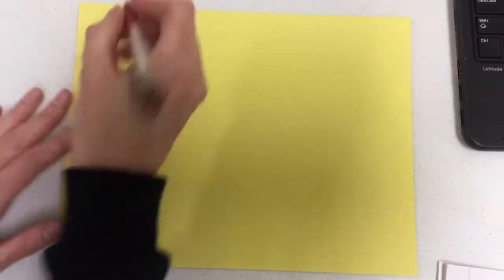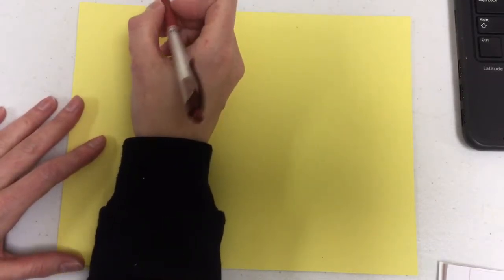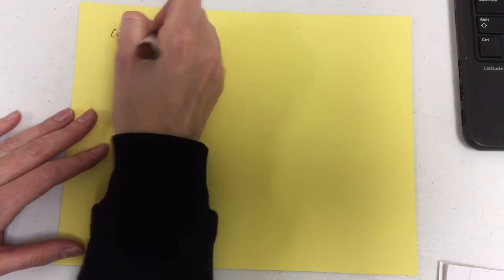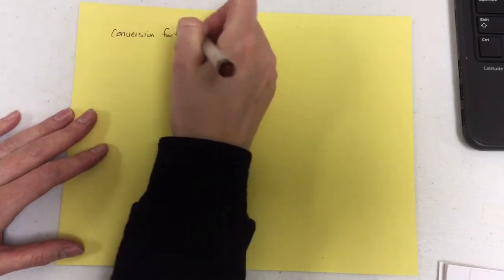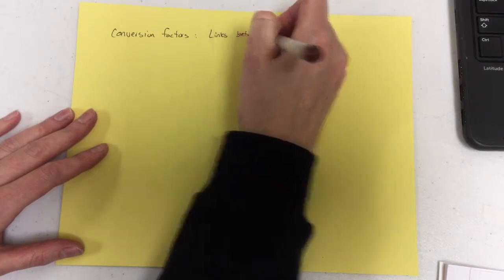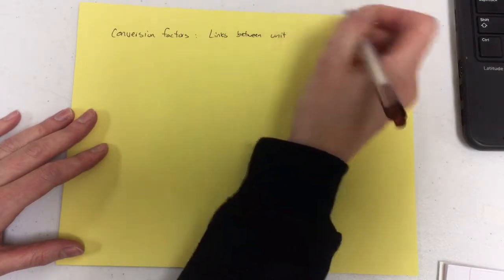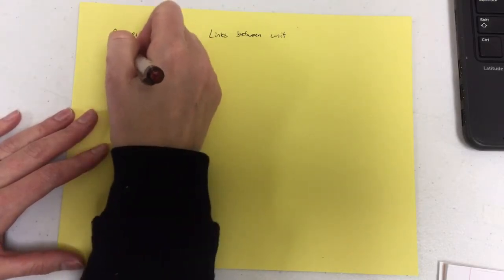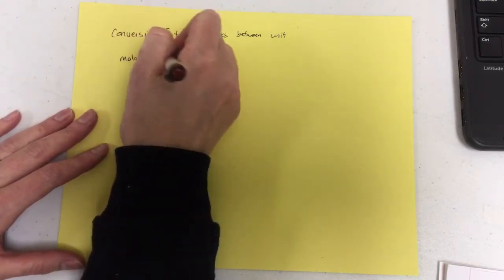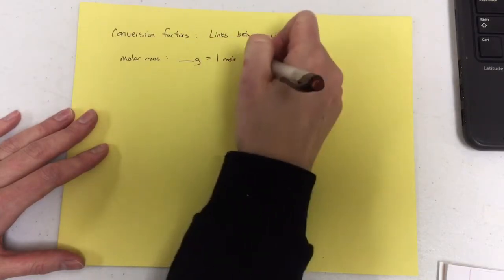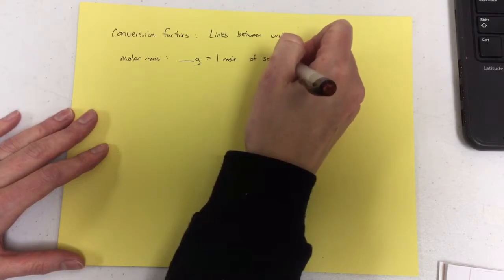So, all right, when you're doing any kind of conversion, the first thing you have to have are conversion factors, and conversion factors are links between units. The first conversion factor that you have learned in chemistry class is the molar mass. The molar mass is a conversion factor. It tells you how many grams are in 1 mole of something, and every something has its own molar mass.